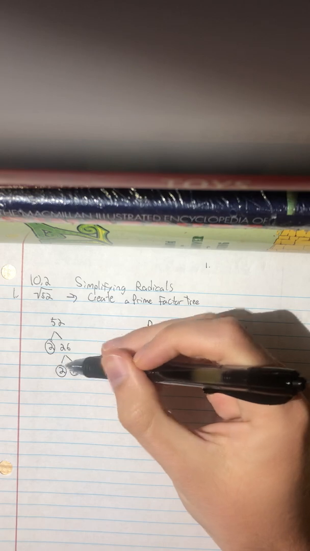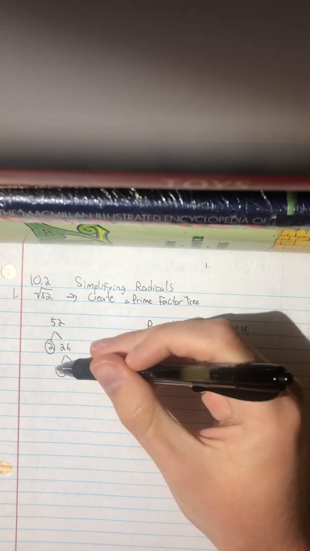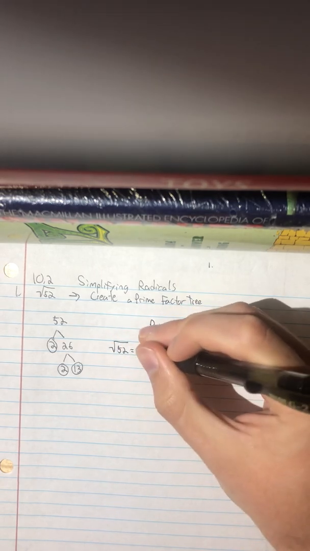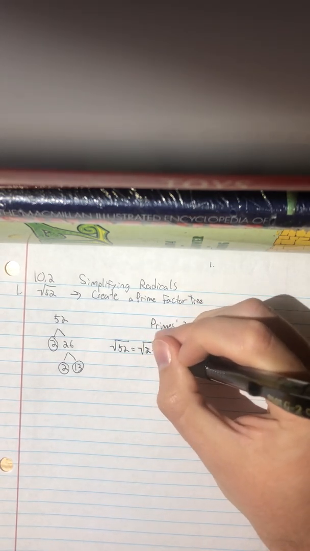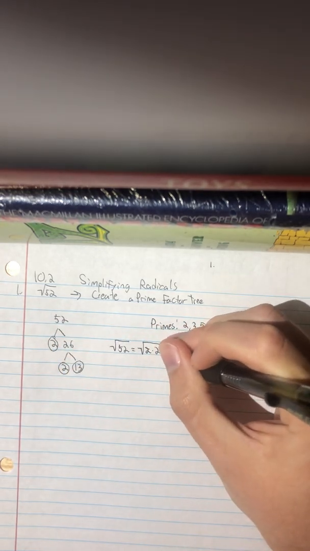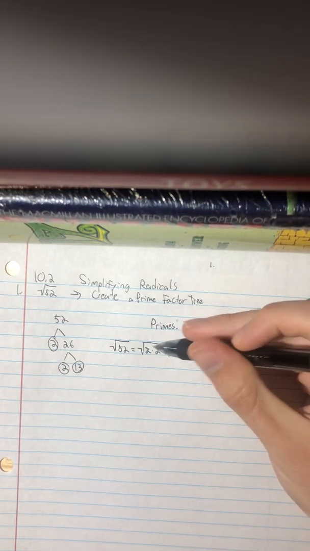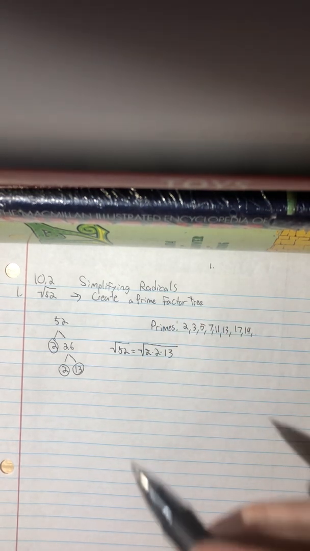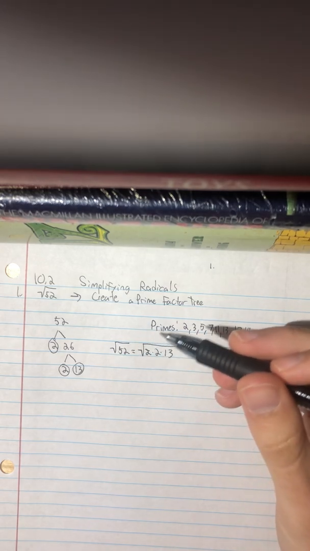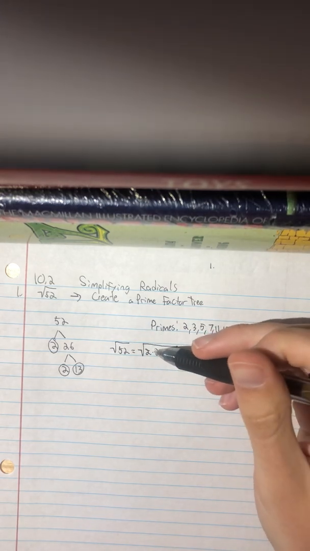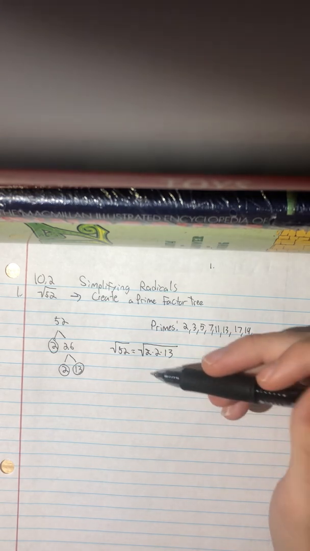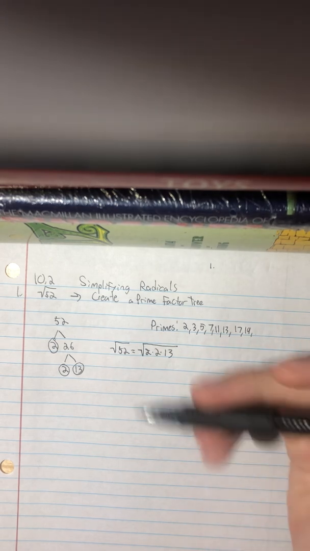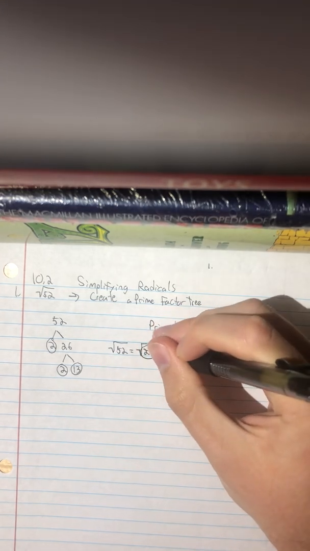So once we have all primes, every end of the tree is circled, I'm going to rewrite the square root of 52 equal to the square root of 2 times 2 times 13. And 2 times 13 is 26, 26 times 2 is 52. Now to finish, what we're going to do is look for what pairs of numbers we have and move those to the outside. So when we talk about square rooting, we're looking for those pairs of numbers, the second root. So here we have a pair of 2's. I'm going to circle that.